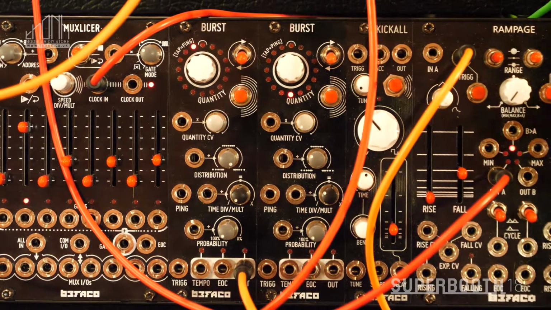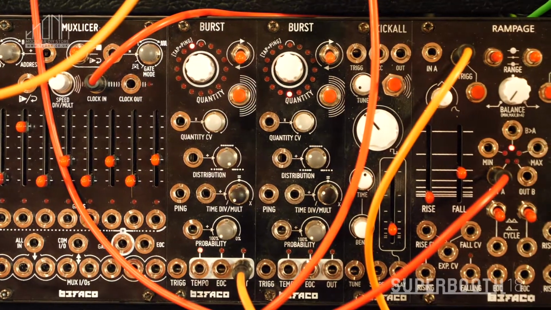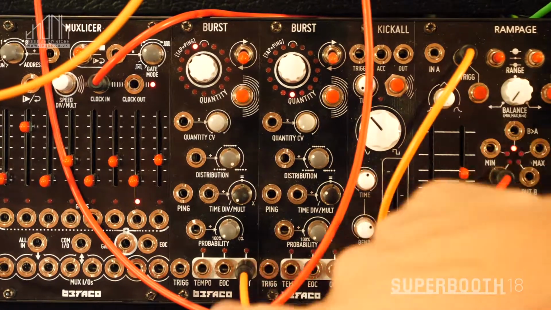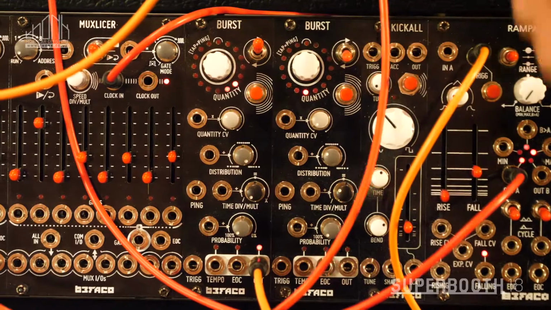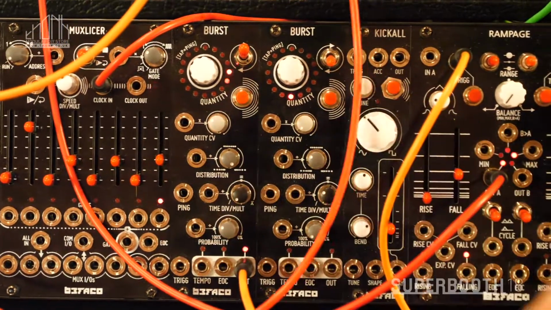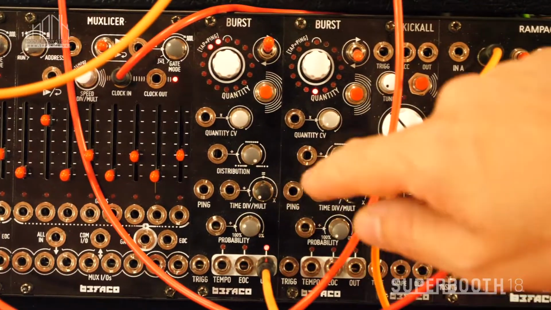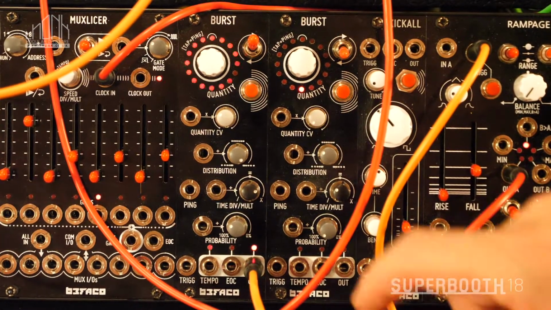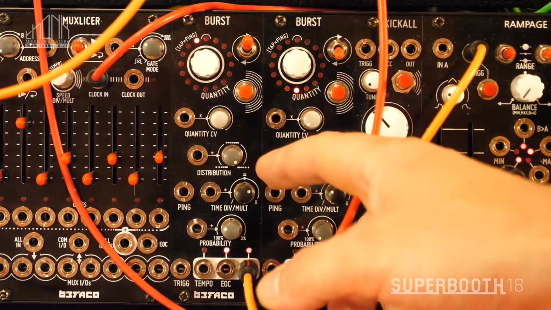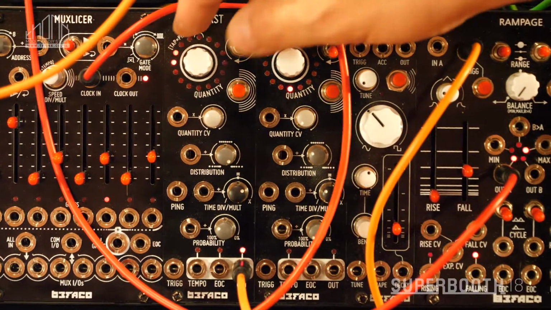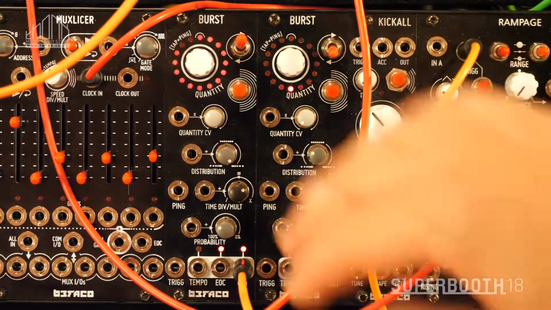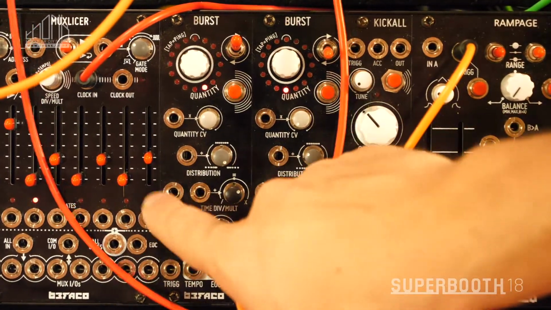You have also probability, so you can control by hand or by CV the chance of the burst or not. And all the parameters are on voltage control, and of course you have a clock in.